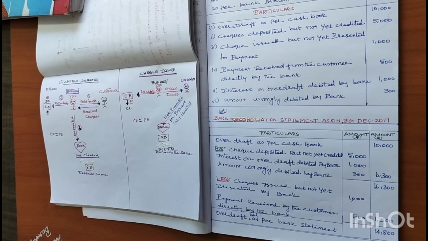When it comes to overdraft, the cash book and the passbook show a negative balance. The balance is already negative, so everything will be opposite. Whatever is to be added, in opposite we have to subtract it, and whatever is to be subtracted, you have to add, which means everything is opposite.